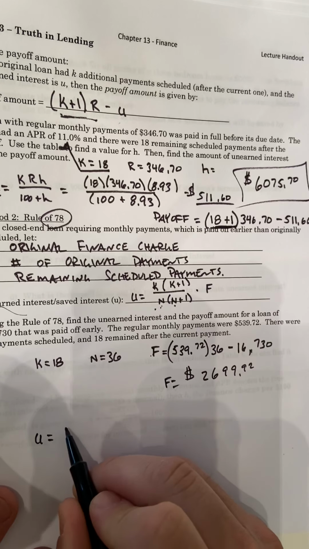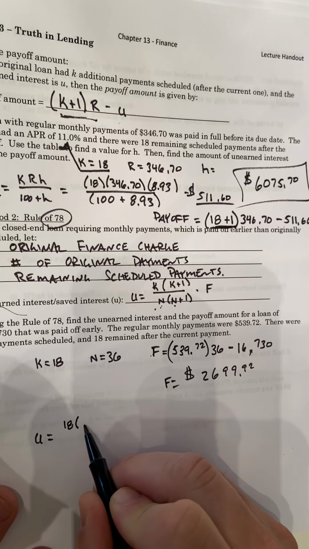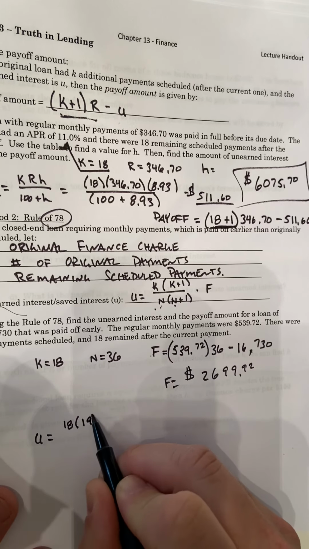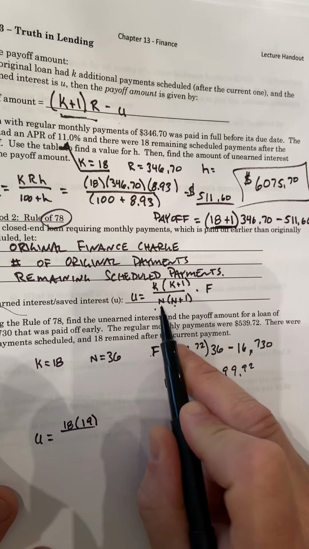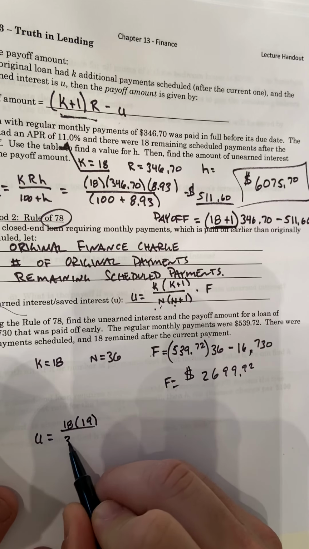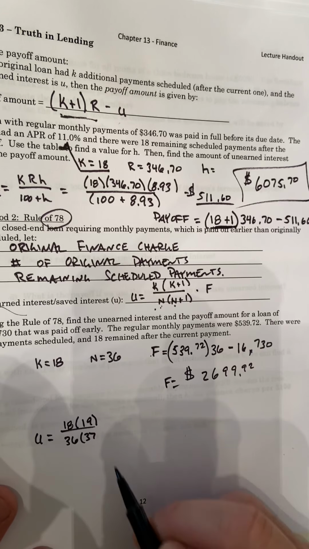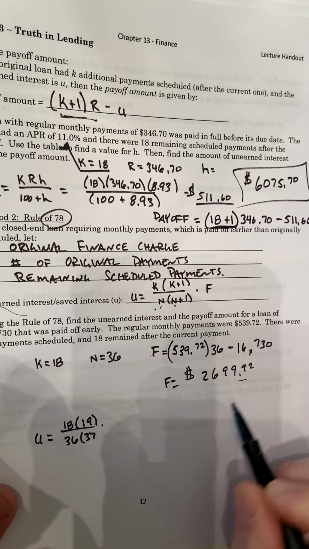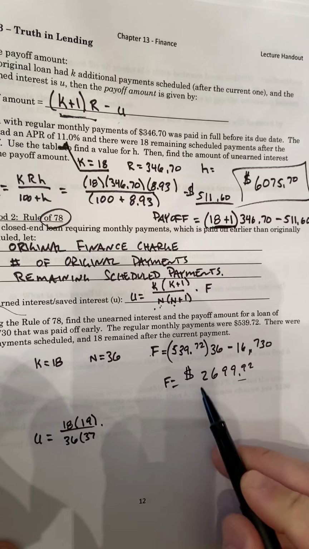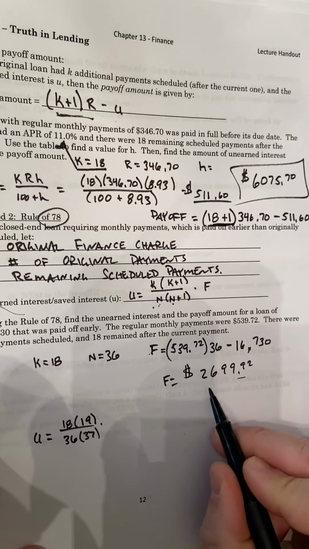So K plus 1, the number of original months plus 1, times this finance charge. So it's a fraction of this finance charge that I don't have to pay.